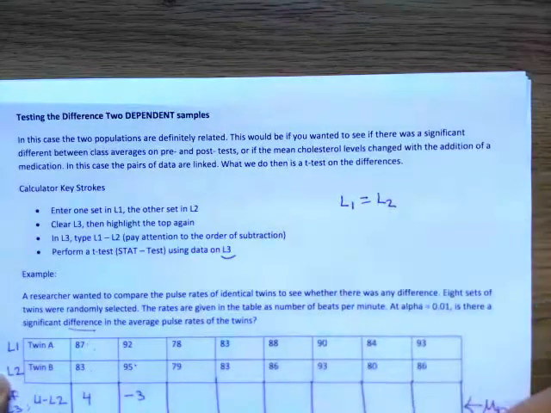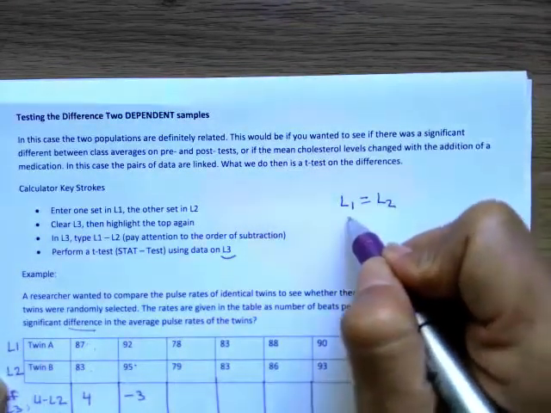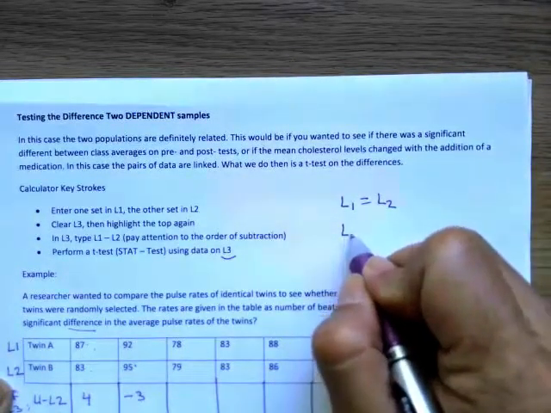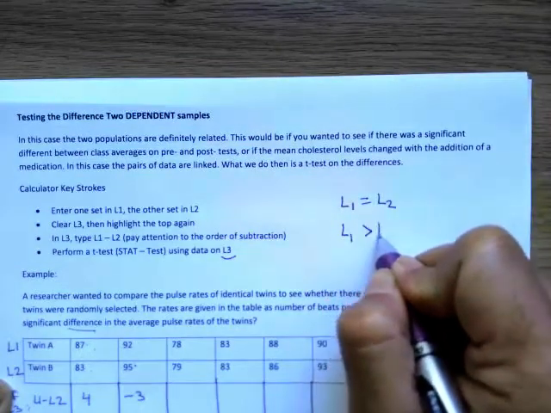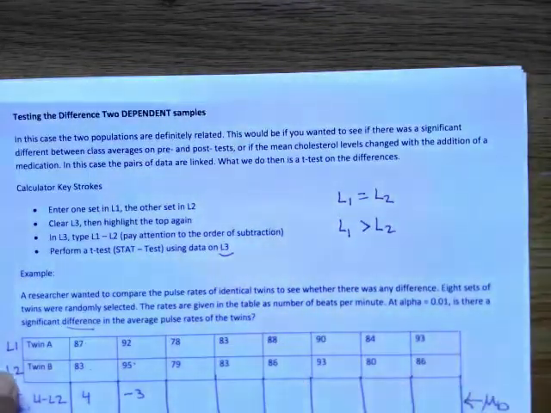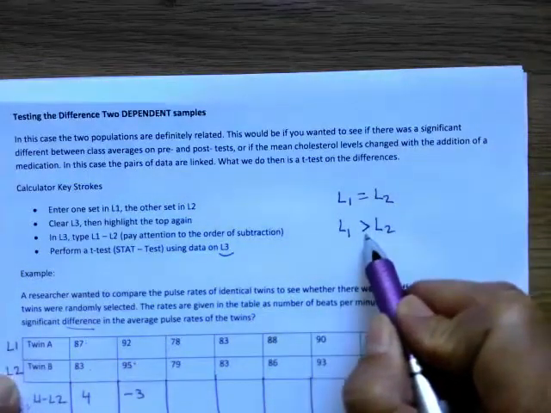That's where we're going to start. If we think that L1 is greater, so let's just say we think that L1 has the greater pulse rate, then we would think that L1 is greater than L2. It's not for this one, this is for some hypothetical other one, so you know how to do this inequality.